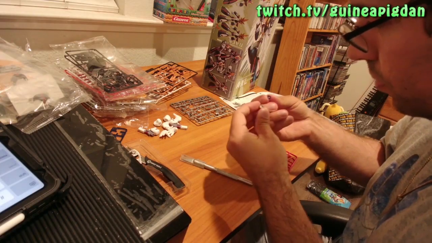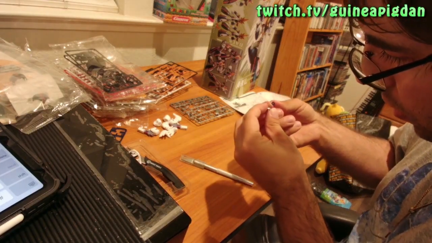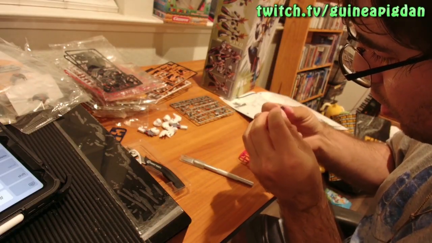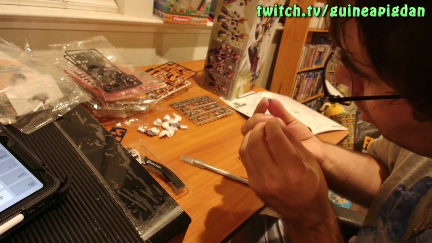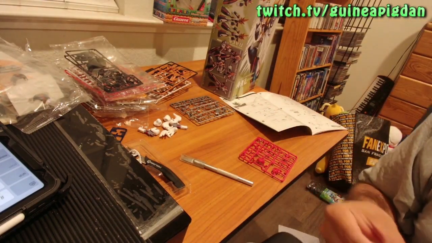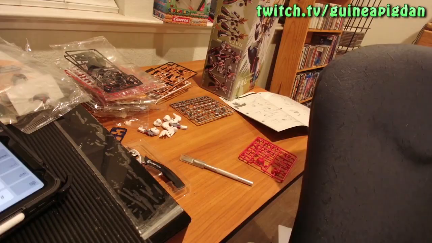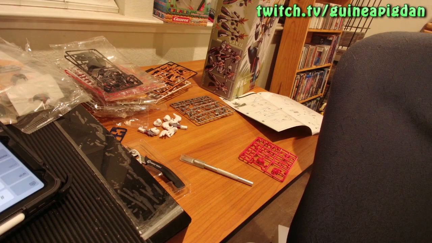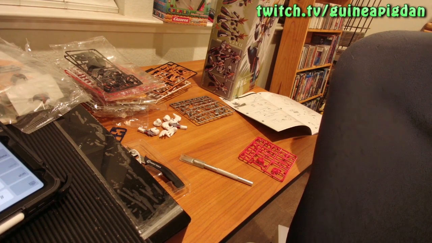Okay, so. Okay, I see the little ridge that this has to fit into. Let me turn on another light in my room. Maybe I should get my ring light and turn that on, just for extra light.